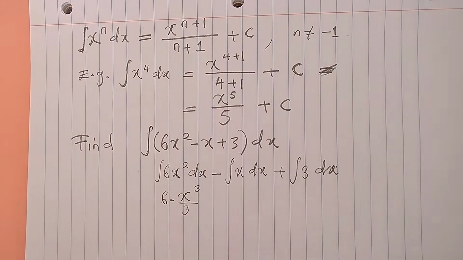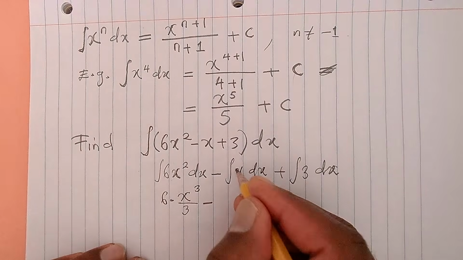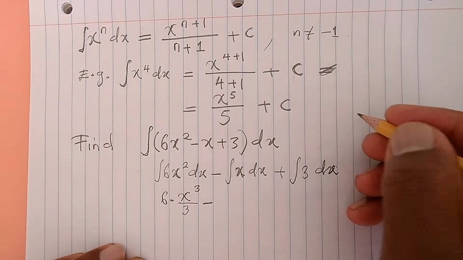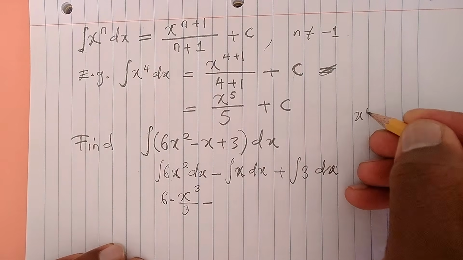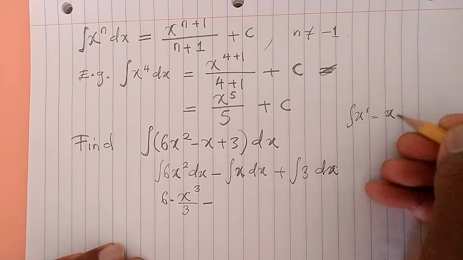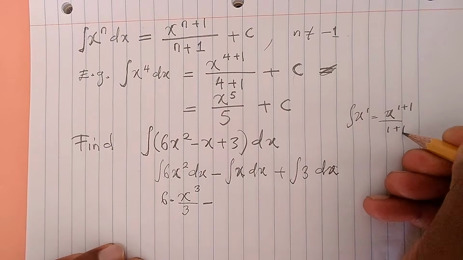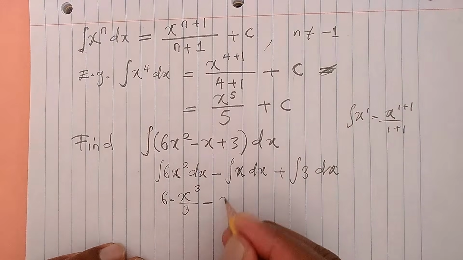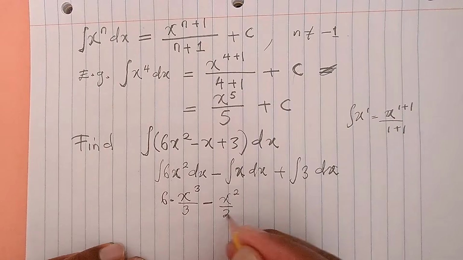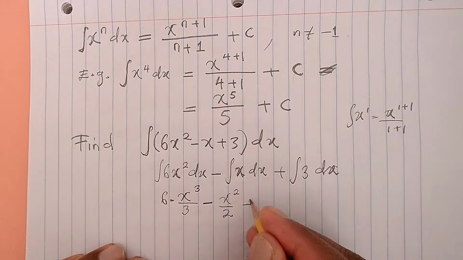I didn't write 2 plus 1 here, just went directly. Then minus, x is x to the power 1. If I integrate this one, it becomes x to the power 1 plus 1 divided by 1 plus 1, so it becomes x to the power 2 divided by 2.